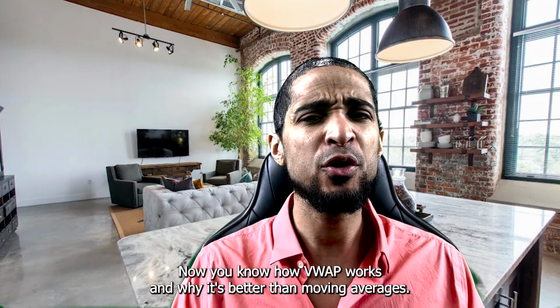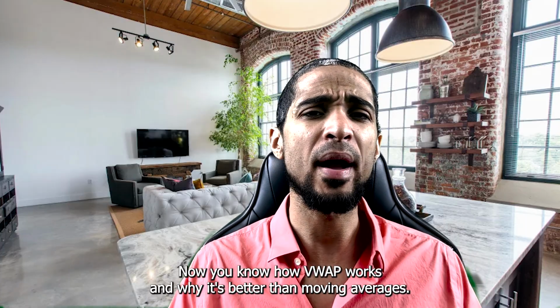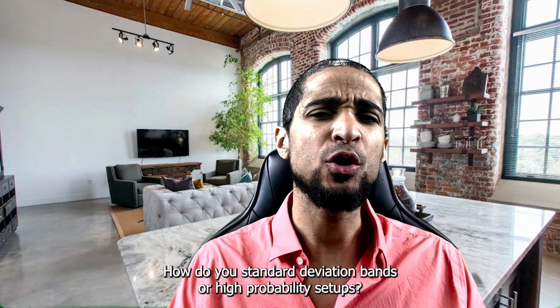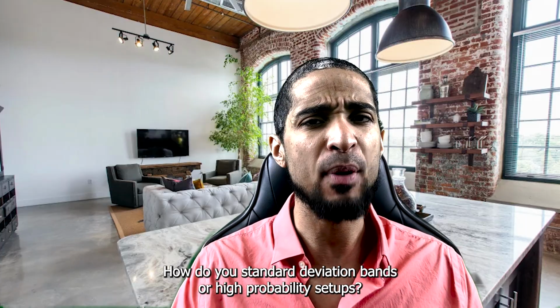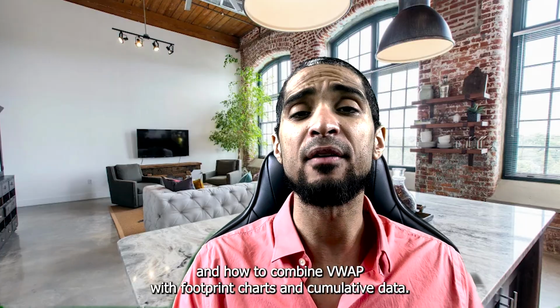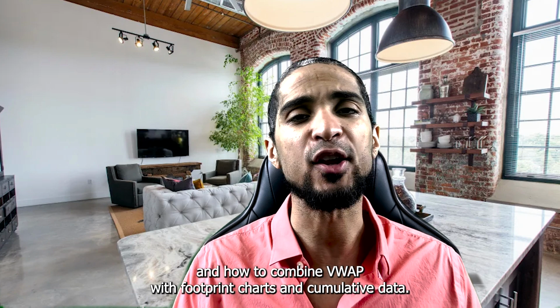Alright traders, now you know how VWAP works and why it's better than moving averages, how to use standard deviation bands for high probability setups, and how to combine VWAP with footprint charts and cumulative delta.